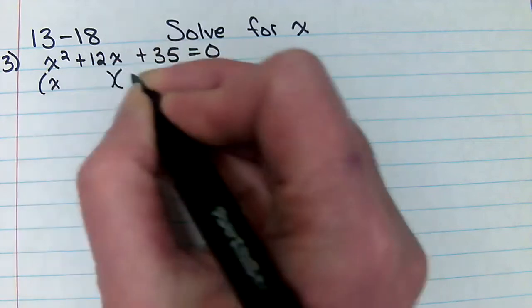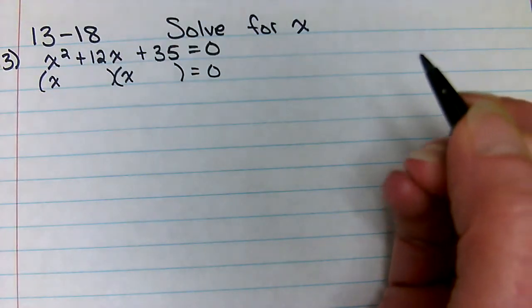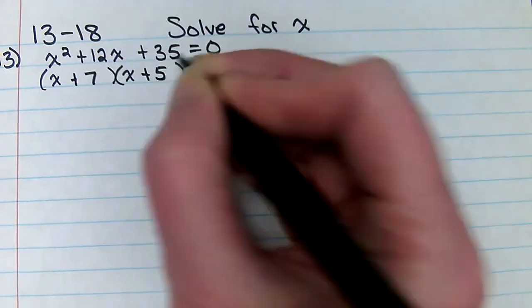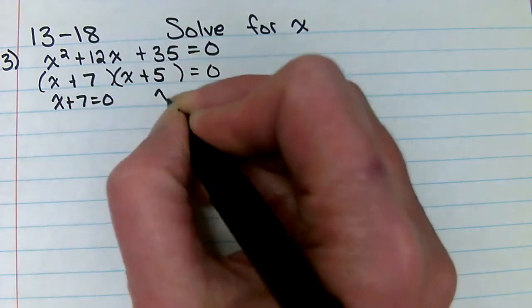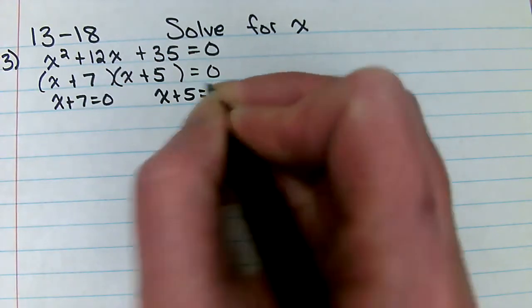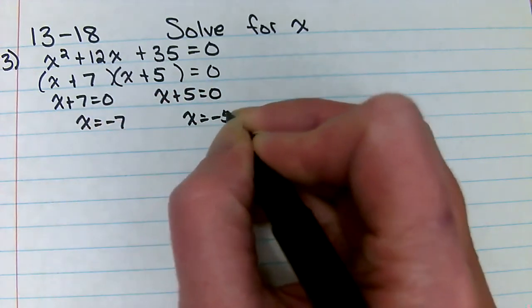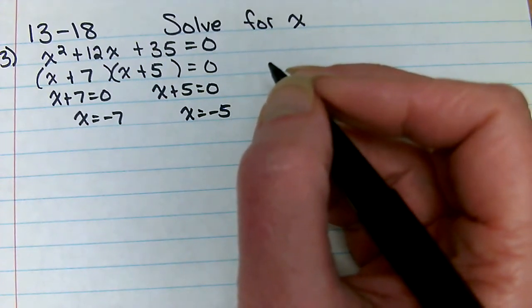I'm looking for two things that multiply to be 35, but add to be 12. Well, that's 7 and 5. Now I would take each factor and set it equal to 0. And done.